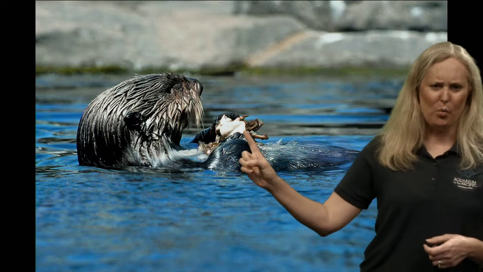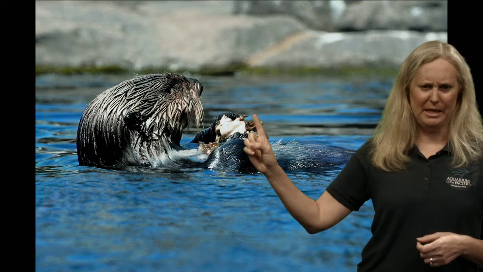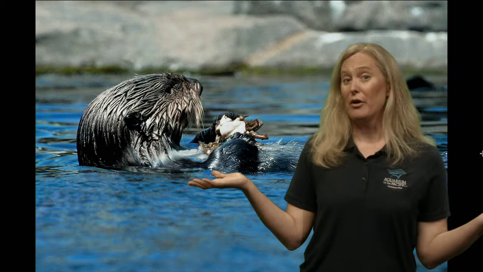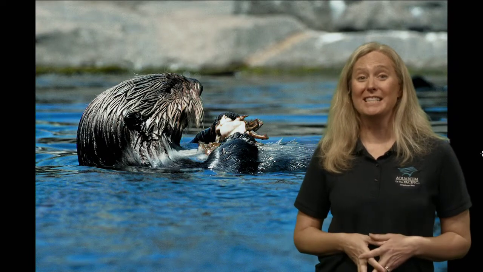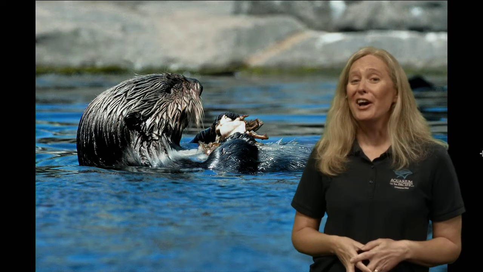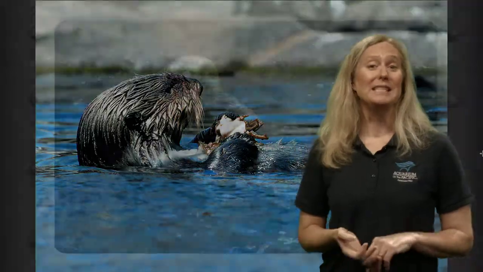It looks like this white thing with some little pieces maybe coming off of it. Could be a crab. That's one of the favorite items that sea otters like to eat. But there are other things they like to eat as well. Could be sea stars. Could be clam.